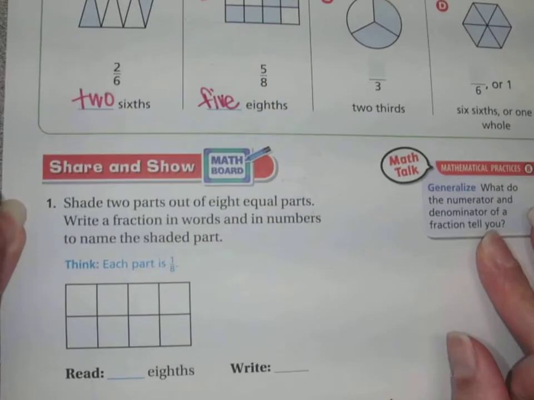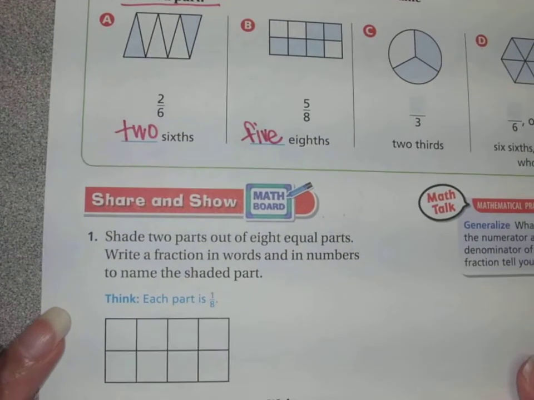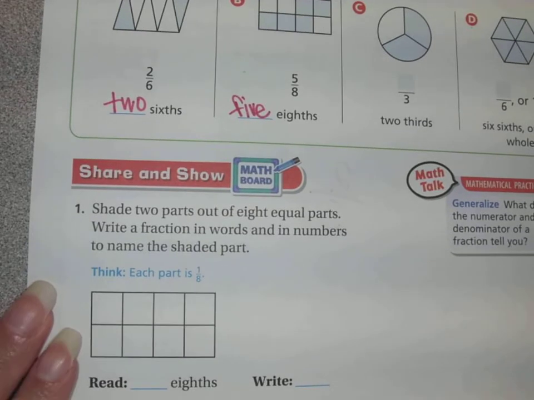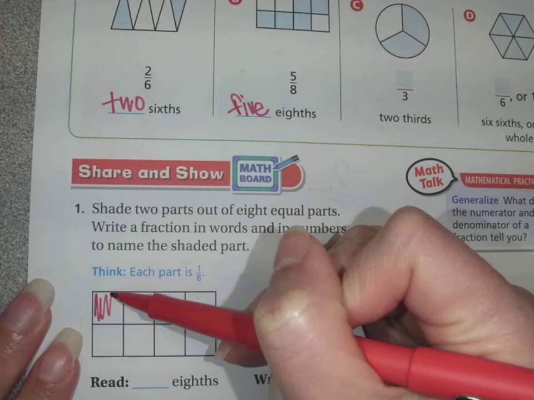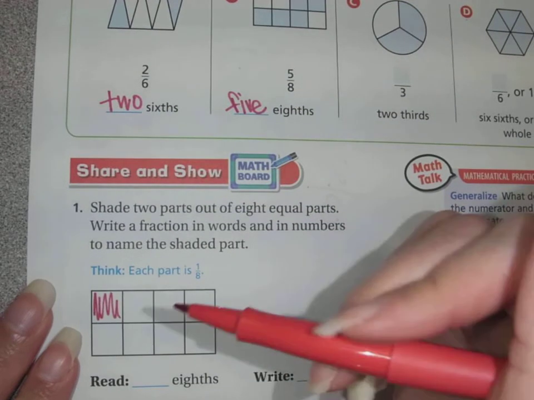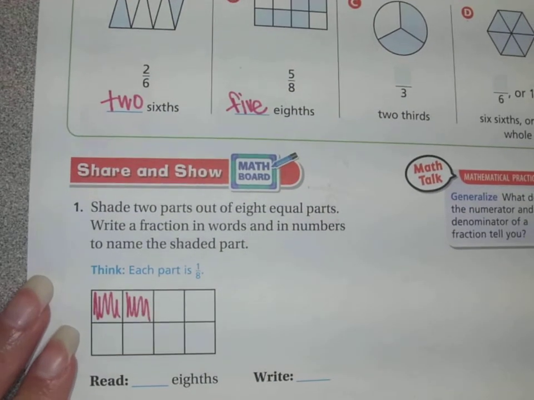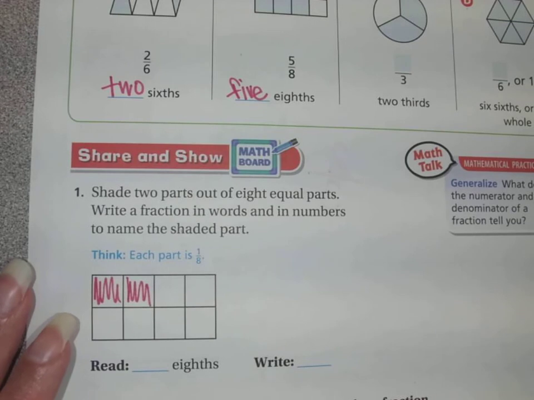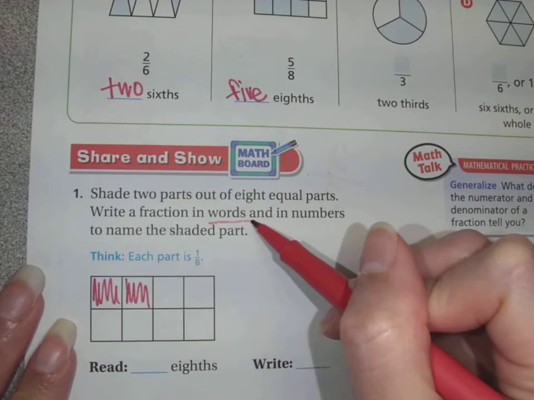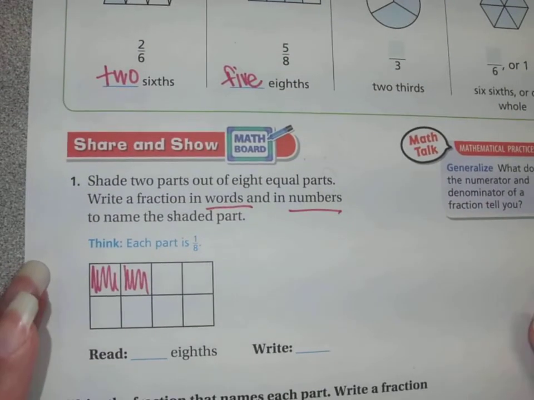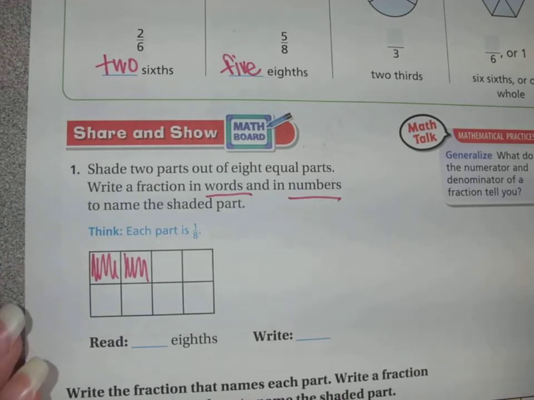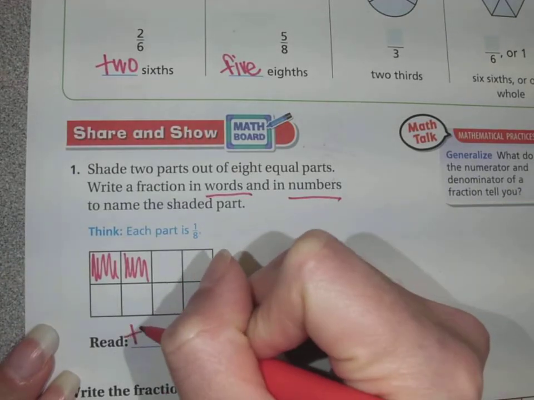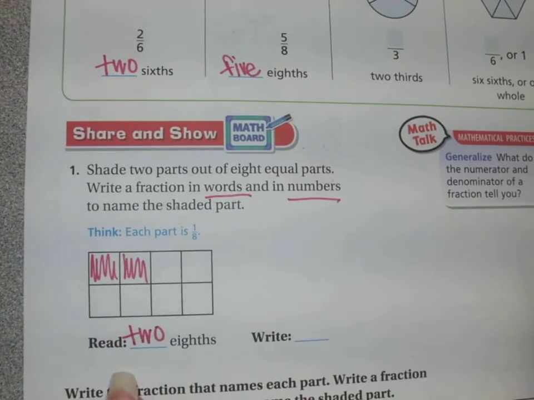All right, let's look down here. It says shade 2 parts out of 8 equal parts. All right, so I'm going to shade. Doesn't matter where you shade as long as you shade in only 2 parts. Here we go, I'll just shade side by side, make it easy like that. Then write a fraction in words and in numbers to name the shaded part. Well, there are 2/8 that are shaded, and to write that in numbers, we would write that as a fraction.